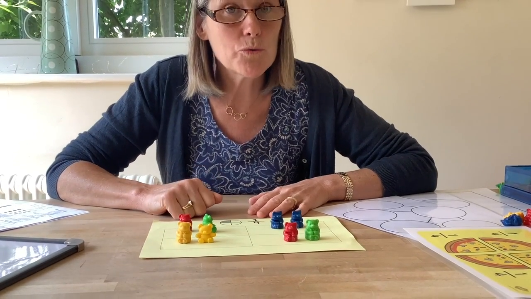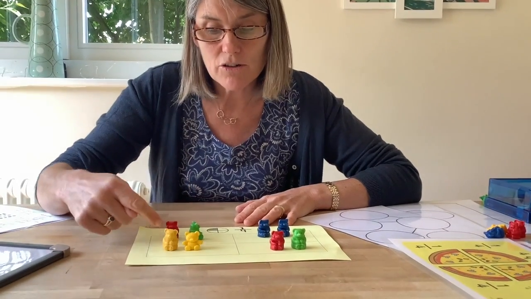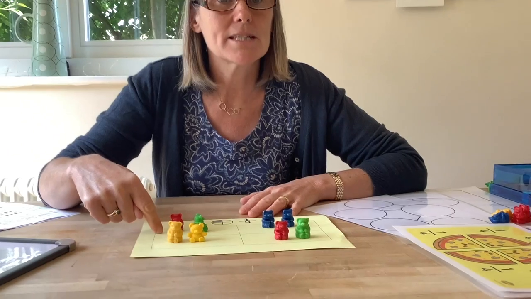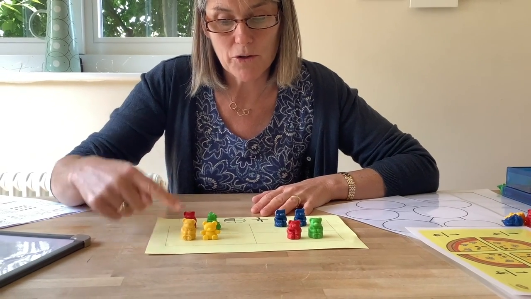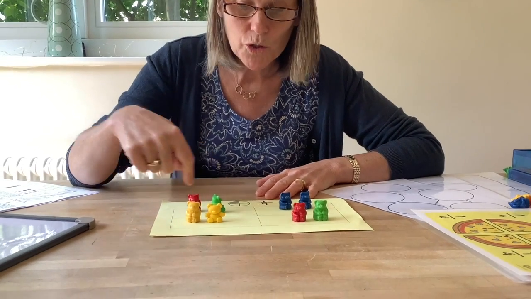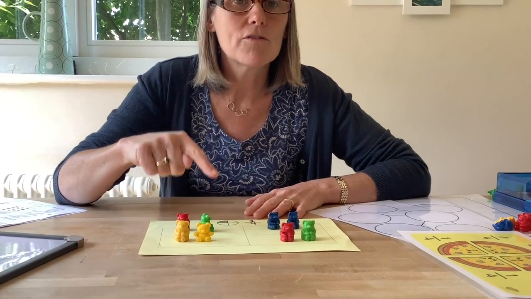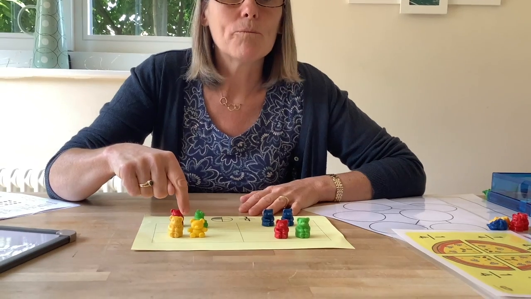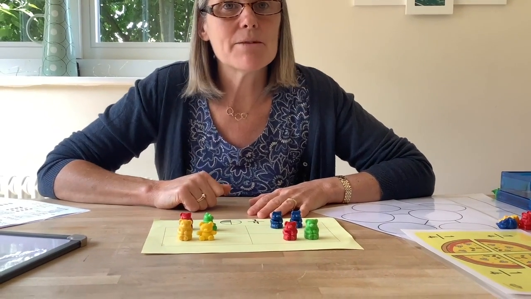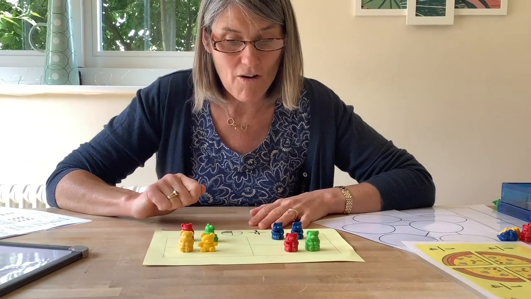Now if you want to find 2 quarters of 8, then you need to look at the 2 of the quarters and add those 2 numbers together. So I've got 2 in that one, 2 in that one. 2 add 2 is 4, so 2 quarters of 8 is 4. We also can notice that 2 quarters is equal to 1/2.